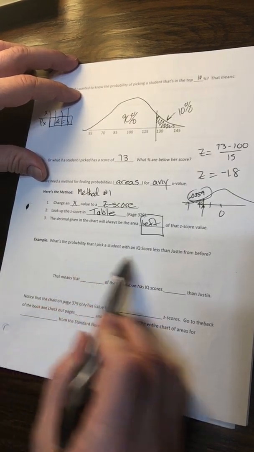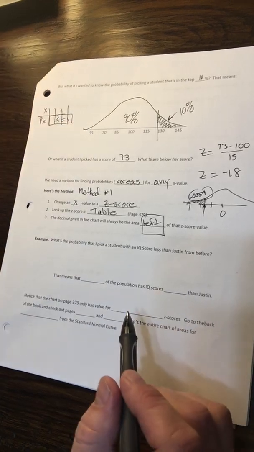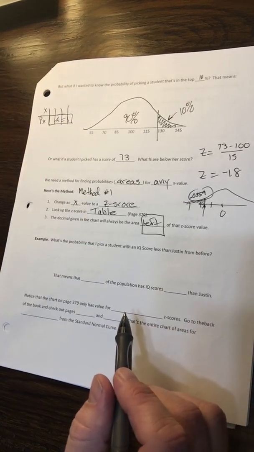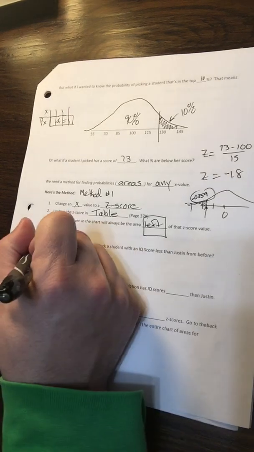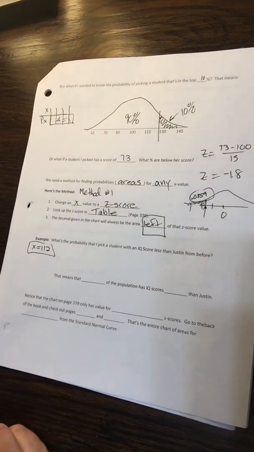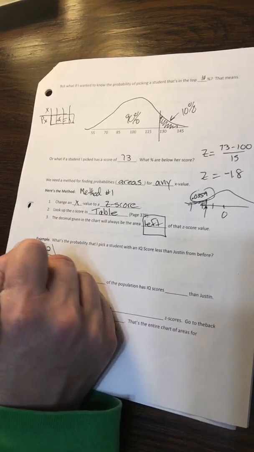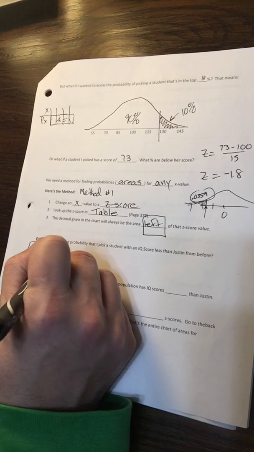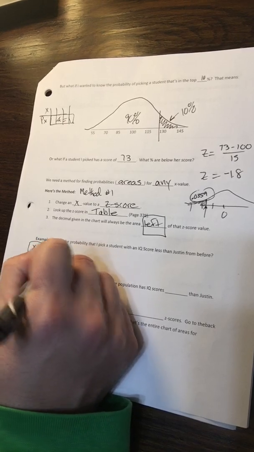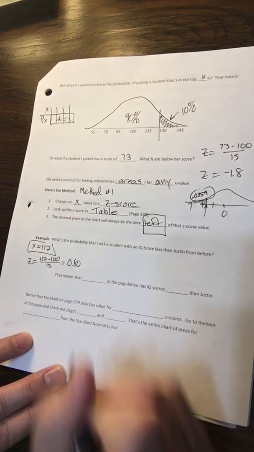Question, what's the probability that I pick a student with an IQ score less than Justin from the page before? Well, Justin had a 112, so I'm going to put x equals 112. That was Justin's score. We changed Justin's score to a z-score. So z ended up being 112 minus 100 over 15. And Justin's z-score ended up being 0.80.